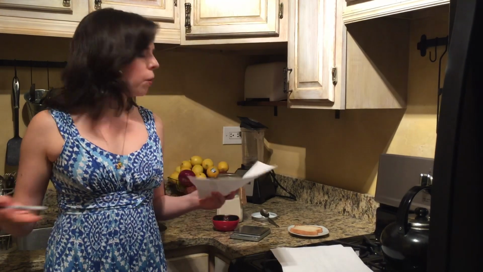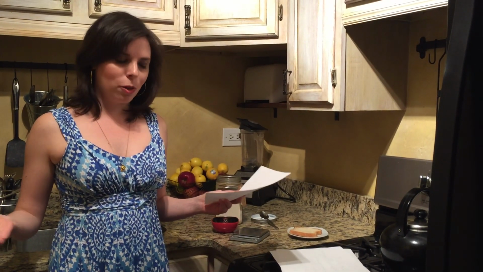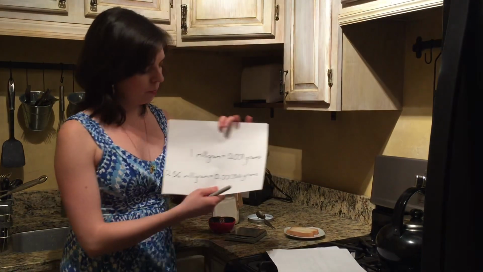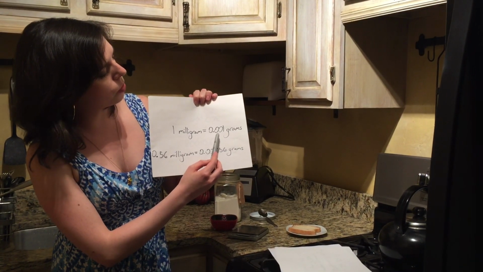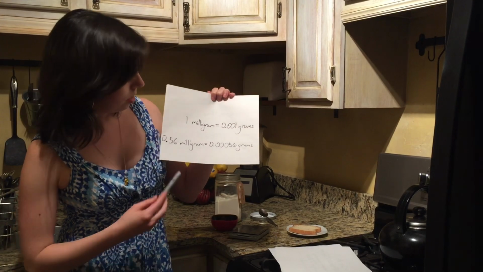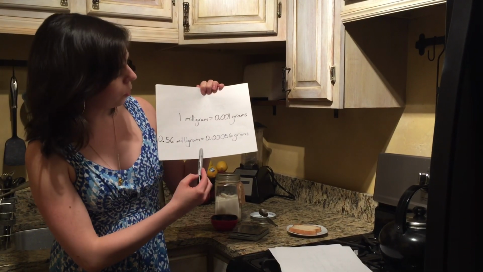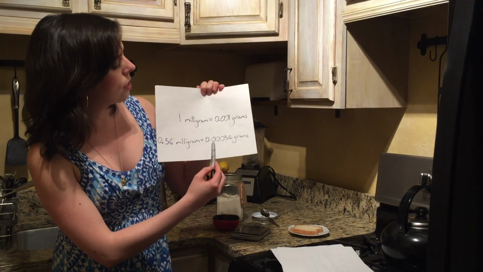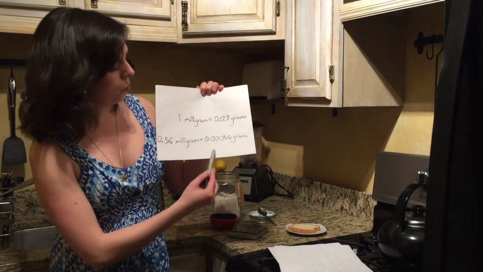Most kitchen scales will measure in 1 gram, 2 gram. Mine is 0.01, but that's still not sensitive enough to measure milligrams. So we have to do a little bit of math. So 1 milligram equals 0.001 grams. Trying to get 20 parts per million there, 0.56 milligrams equals 0.00056 grams. That's still too small because my scale will only measure to this number here.